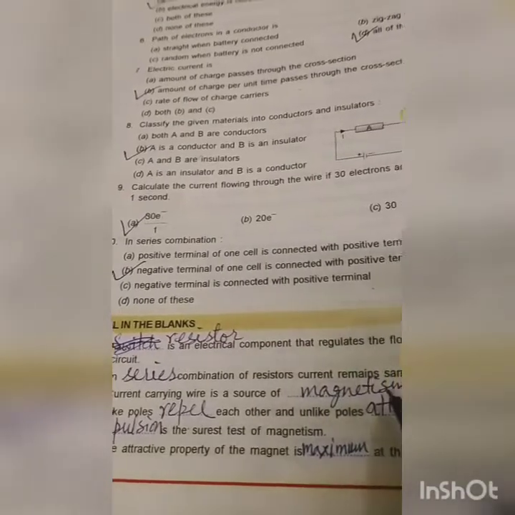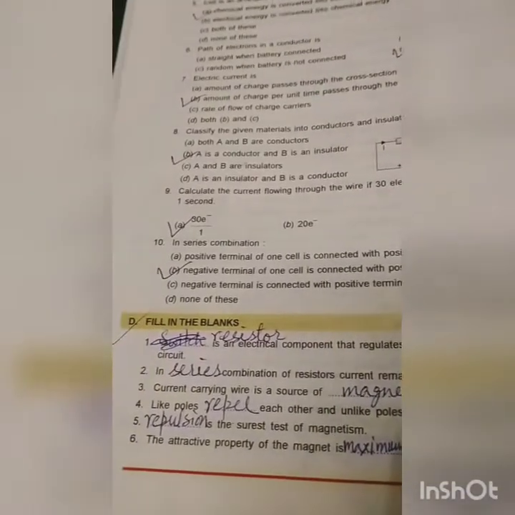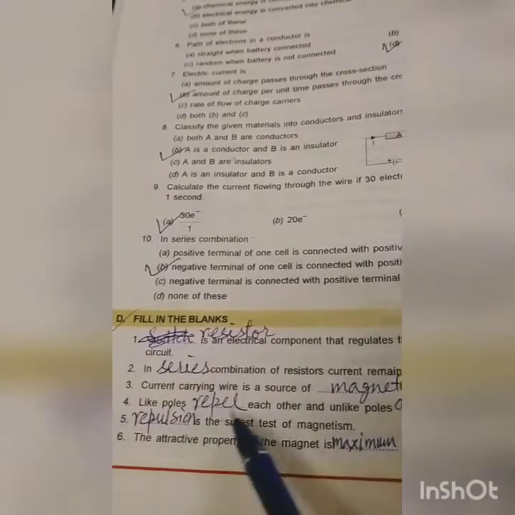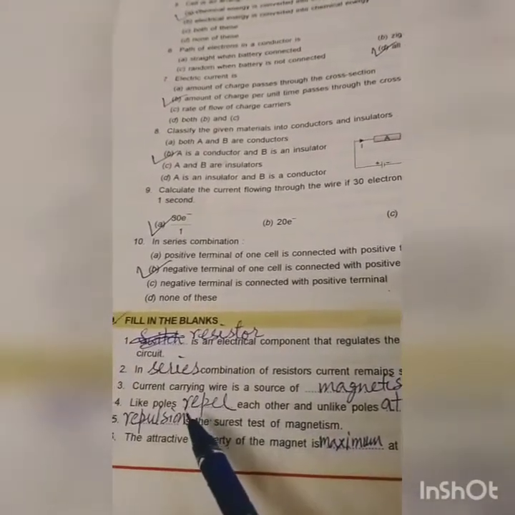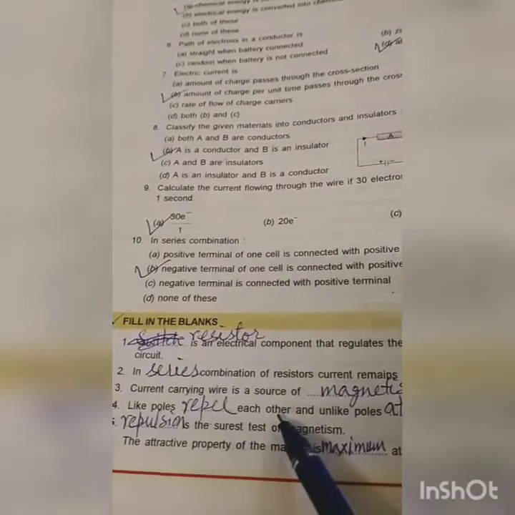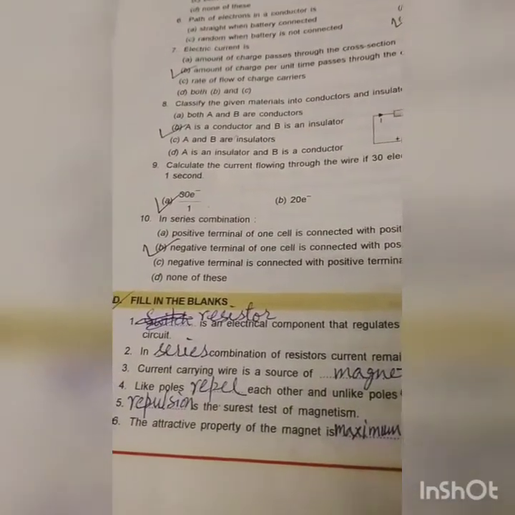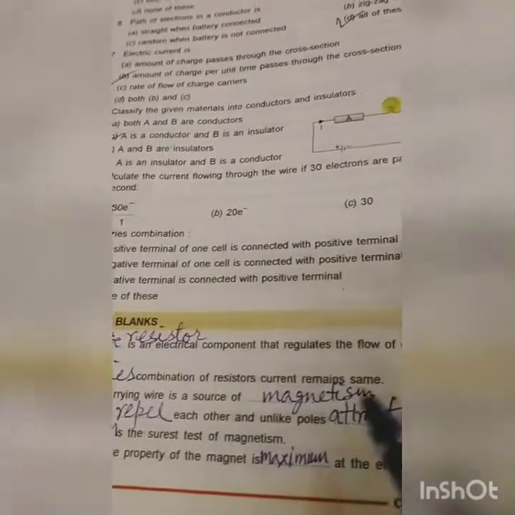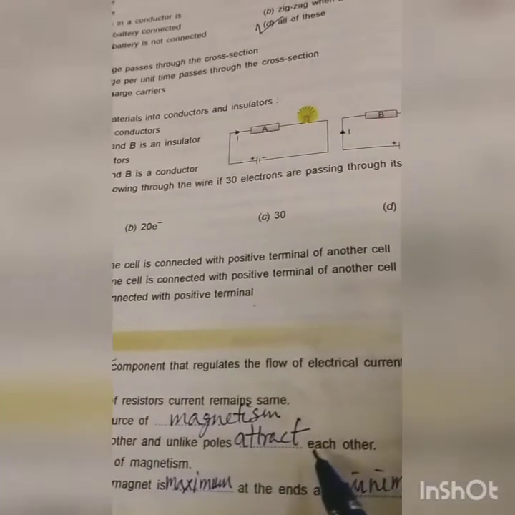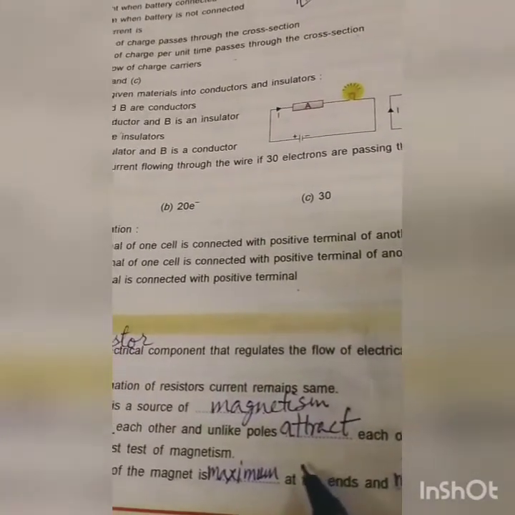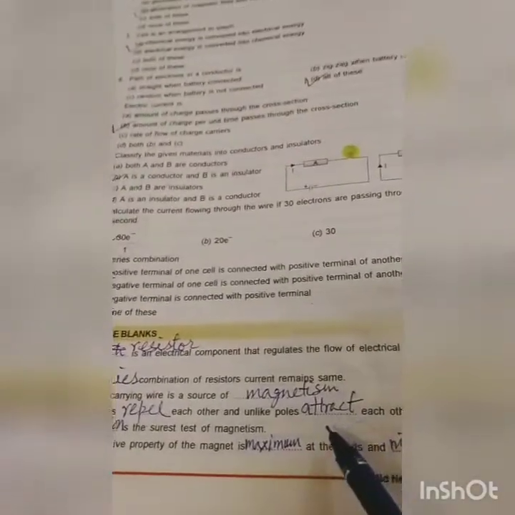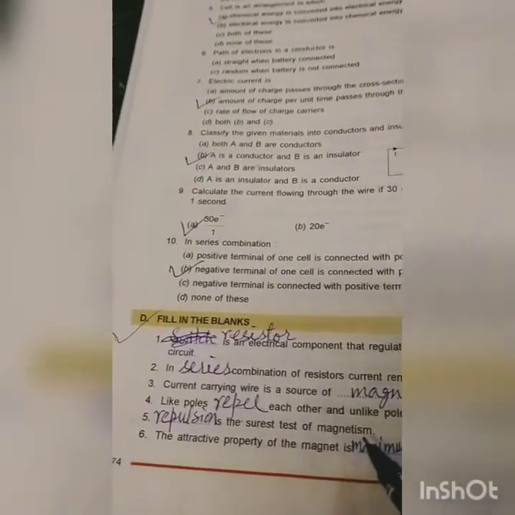Now, like poles and unlike poles. Okay, so in magnets, like poles repel each other. Okay, north and north or south and south, they repel each other, but unlike poles attract each other. Okay, north and south attract each other. So this is the answer for the fourth one.